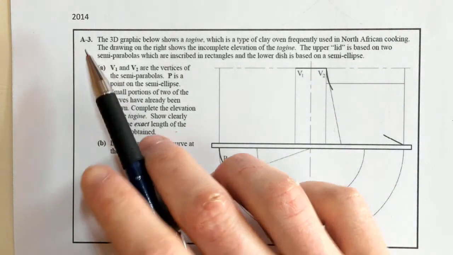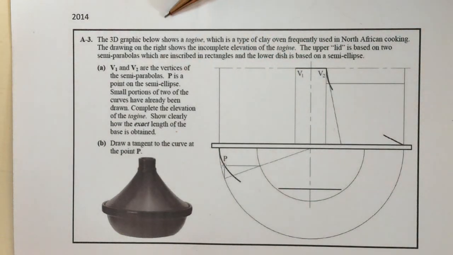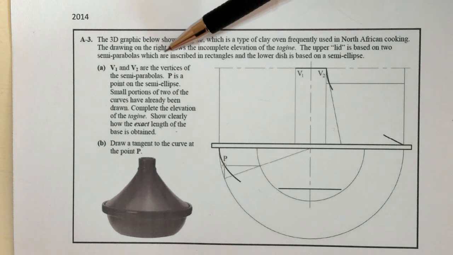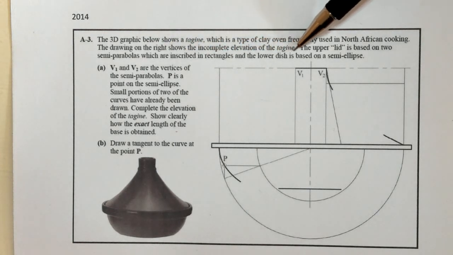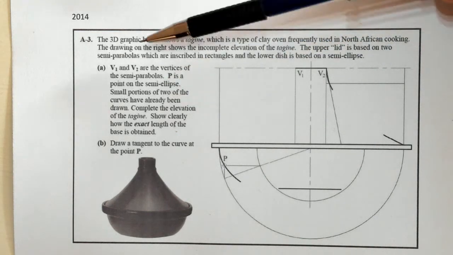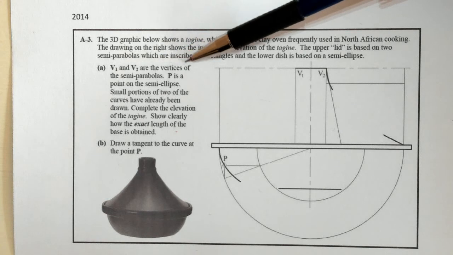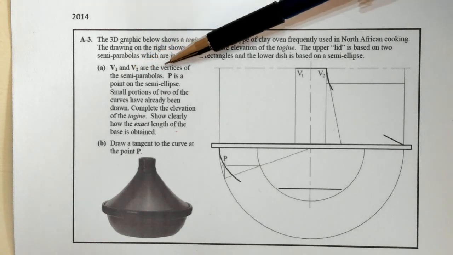2014 A3. So the 3D graphic below shows a tagine, which is a type of clay oven frequently used in North African cooking. The drawing on the right shows the incomplete elevation of the tagine. The upper lid is based on two semi-parabolas, which are inscribed in rectangles, and the lower dish is based on a semi-ellipse. Part A. V1 and V2 are the vertices of the semi-parabolas.